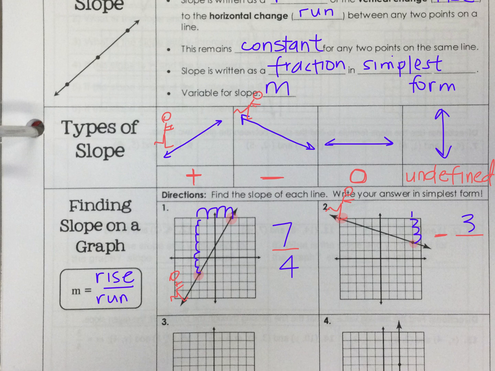And then I'm going to run 1, 2, 3, 4, 5, 6, 7, 8, 9. Now, that is not in simplest form. If I type -3 over 9 as a fraction in my calculator and hit enter, it would tell me that it really equals -1 over 3.